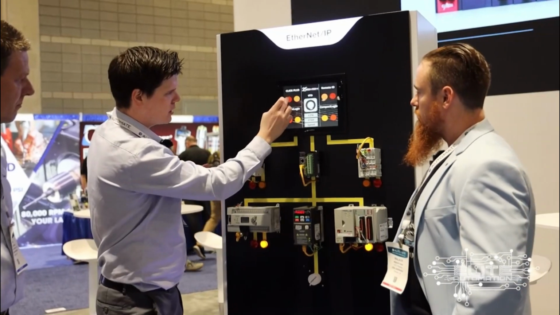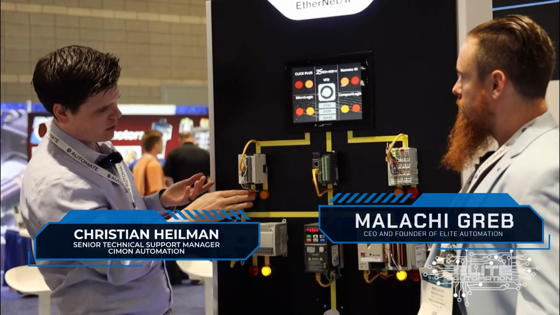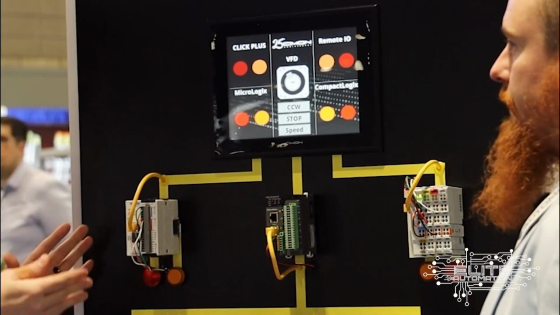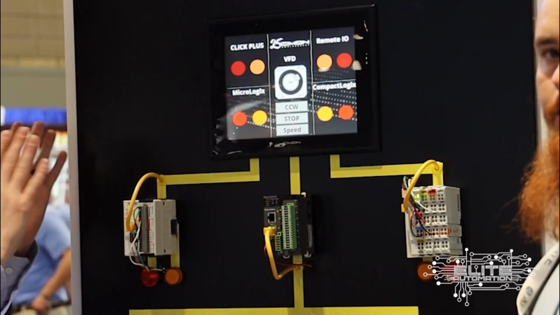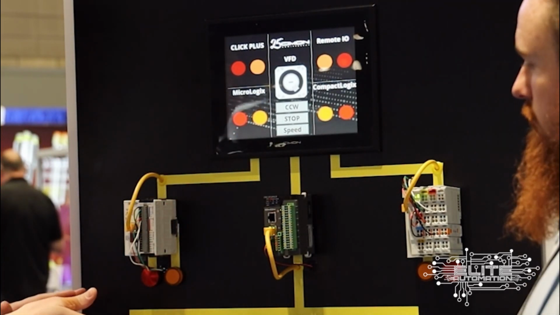I can just turn on the LED or turn it off right here by pressing the button up here, or I can use the physical button right here. And that's being controlled by this PLC. Yeah, absolutely. Our HMI can be integrated with any Ethernet IP-based device. We have ODVA, or we have your standard Allen Bradley Ethernet IP as well.